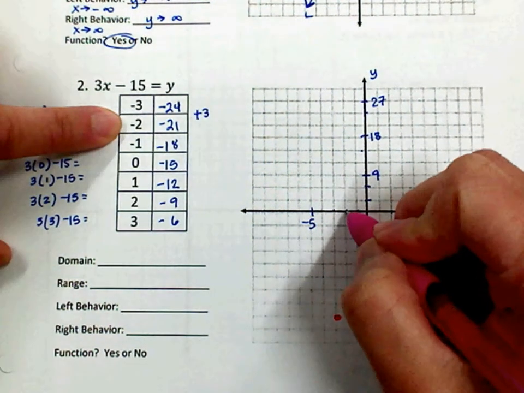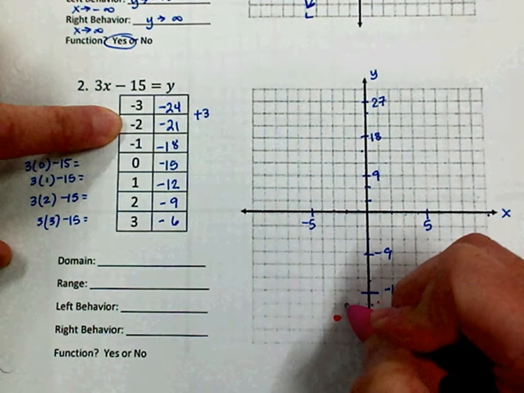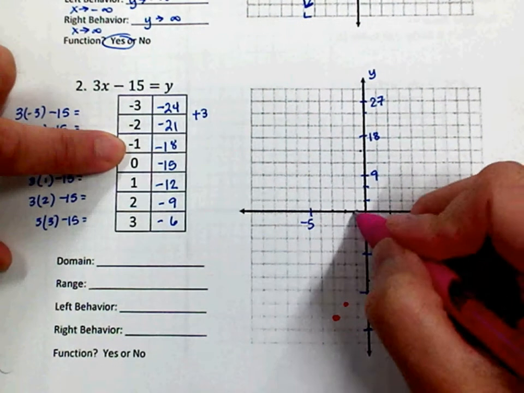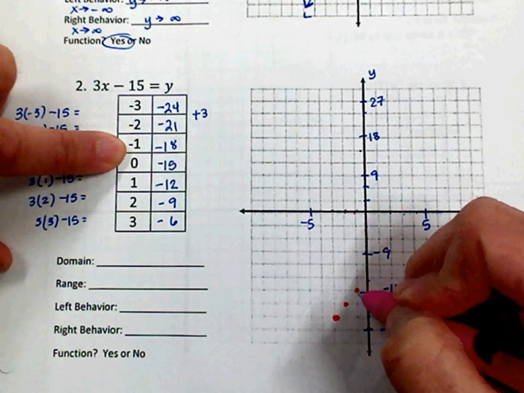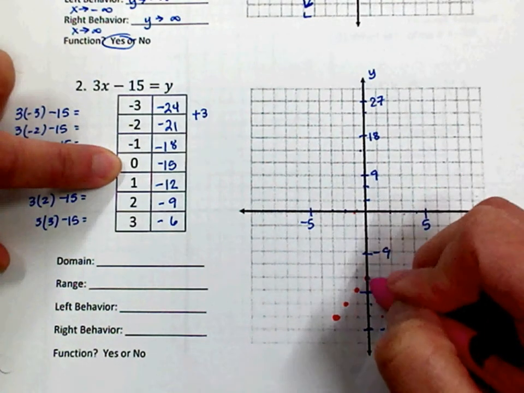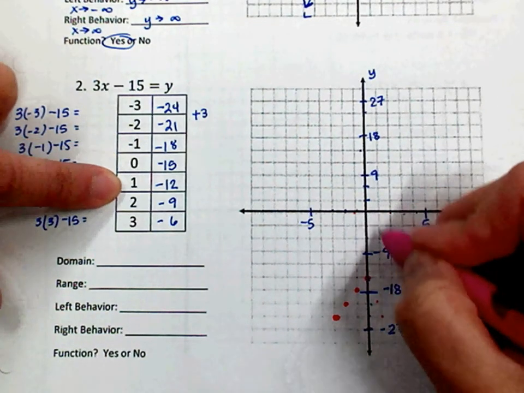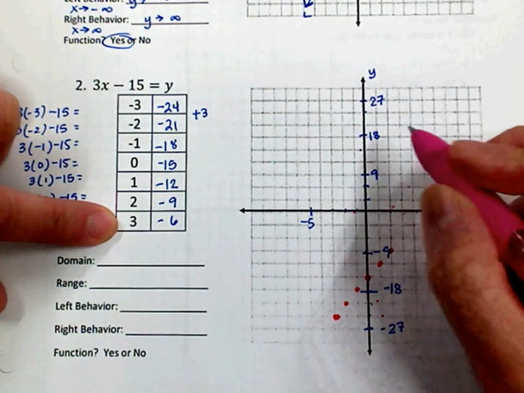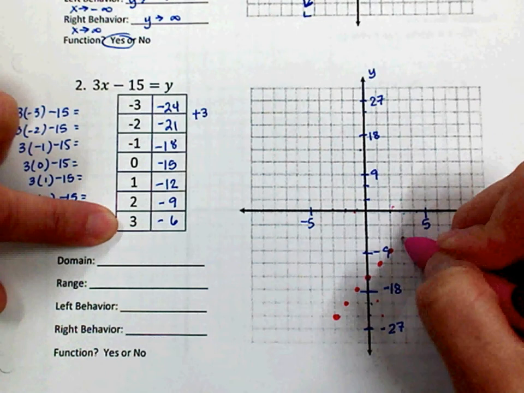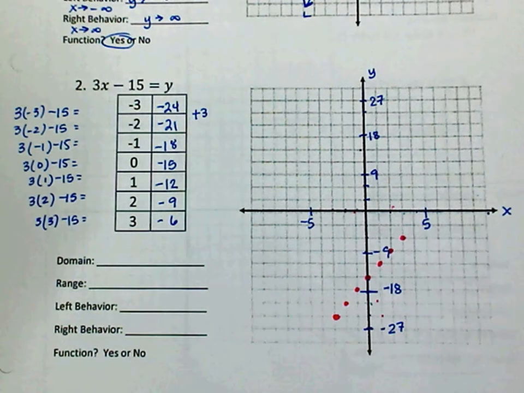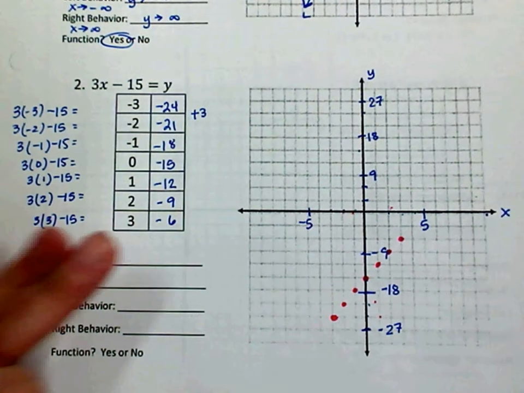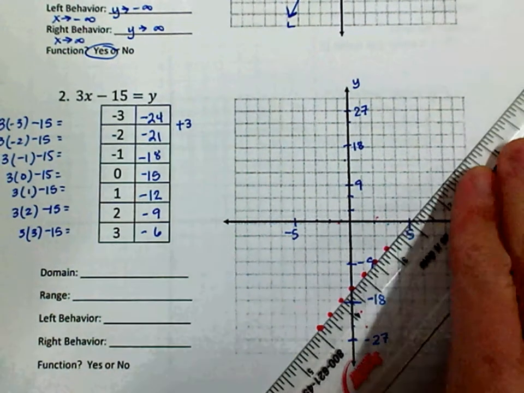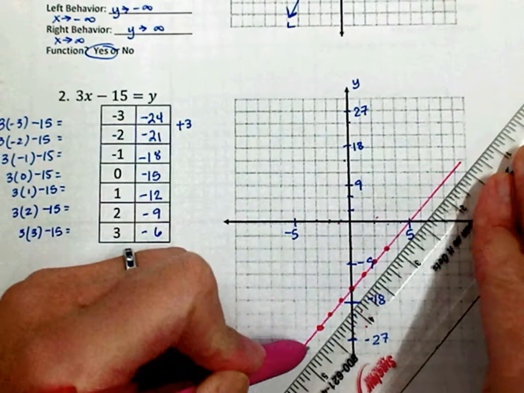-2, -21. Have a good weekend. -1, 18. 0, 15. Starting to see a pattern? 1, -12. 2, -9. 3, -6. Okay? Remember how I said they just have to be equidistant on the x and equidistant on the y, but not necessarily together. And here's your graph.